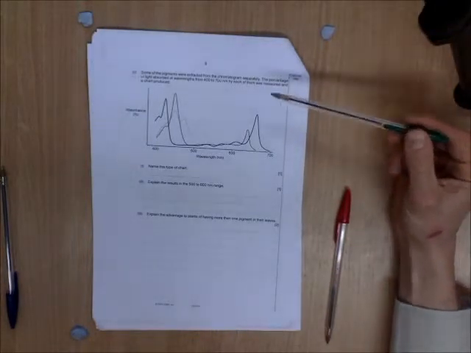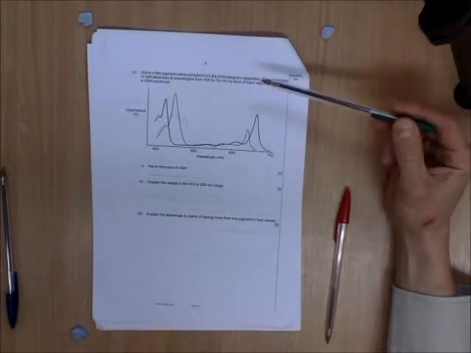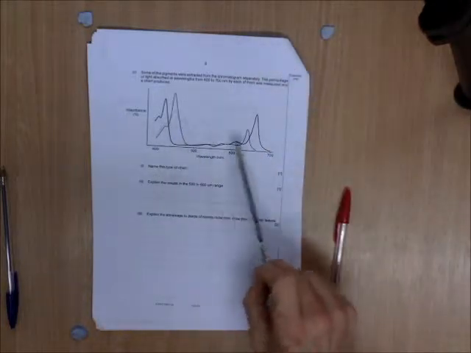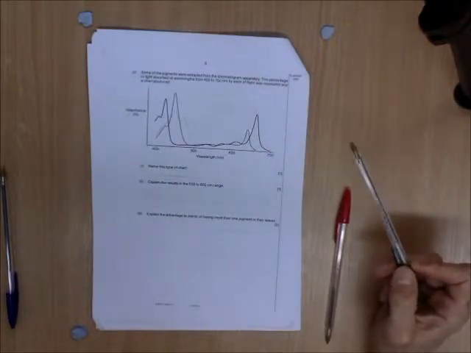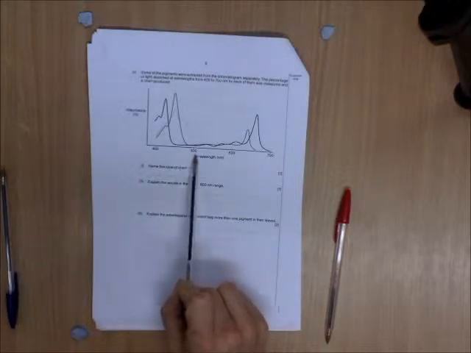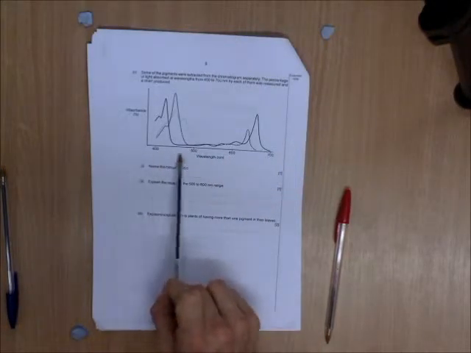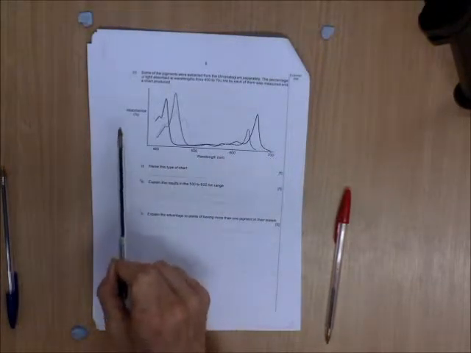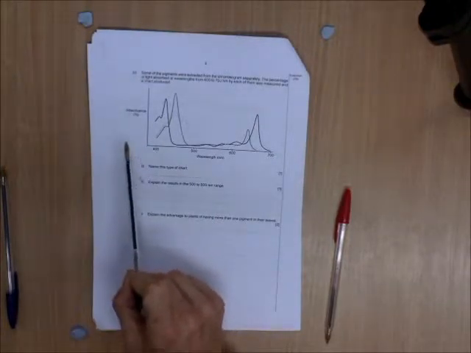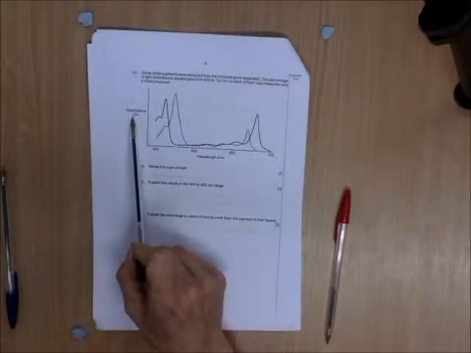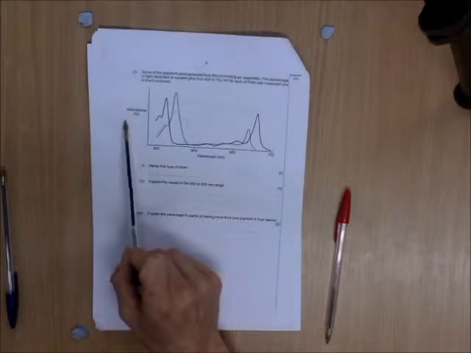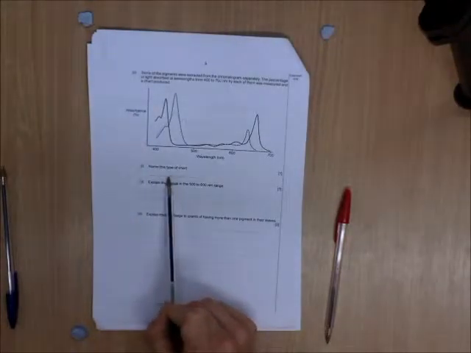Part C. Some of the pigments were extracted and they've done this chart with them. So they're showing them different colours of light, which equals the wavelength, and they're measuring the absorbance. Unfortunately, the examiner is selling you a little bit of a dummy here with the name of this chart.